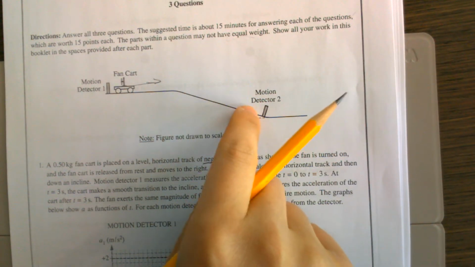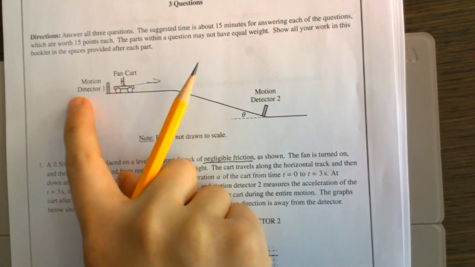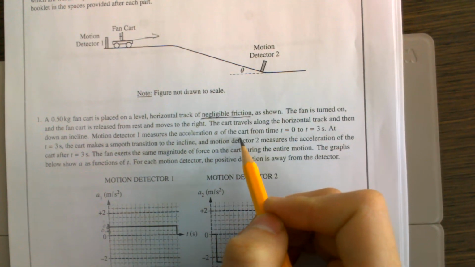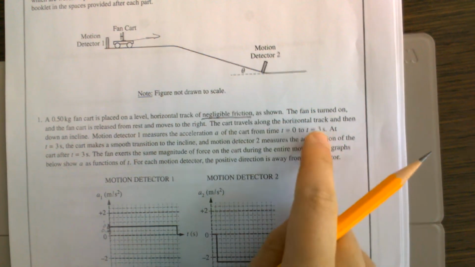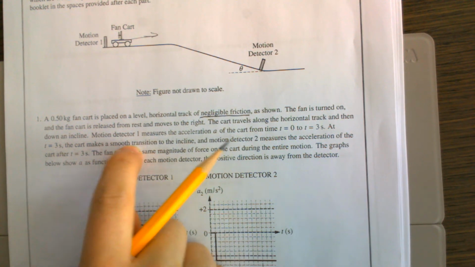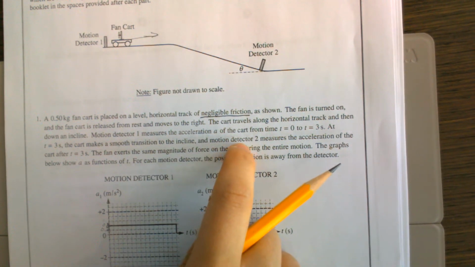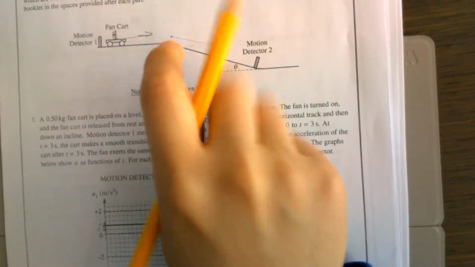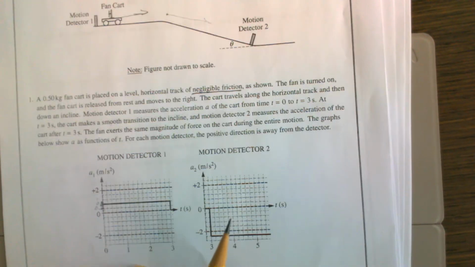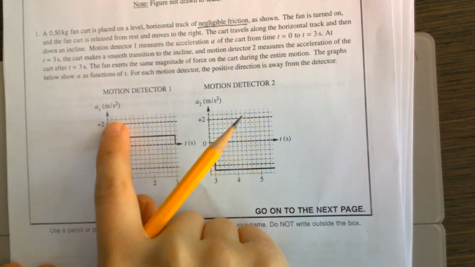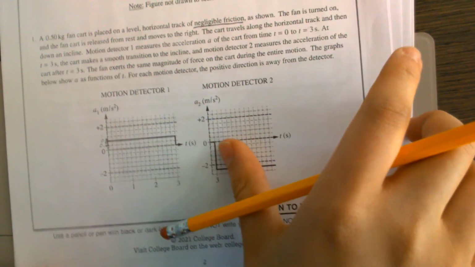And it goes down the incline, and there are two detectors, motion detector 1 and motion detector 2. The question tells us that detector 1 measures the acceleration of the cart from time 0 to time 3 seconds. And at t equals 3 seconds, it moves through the transition to the incline, and motion detector 2 starts working, measuring the acceleration from the incline to the end. So this is the graph for detector 1 and this graph is for detector 2.